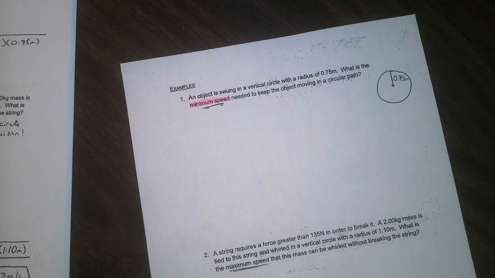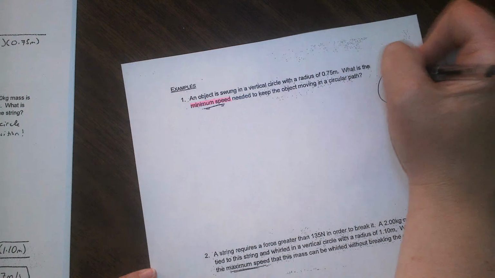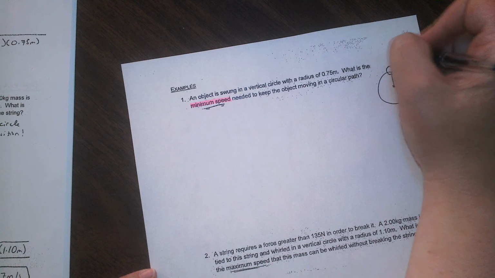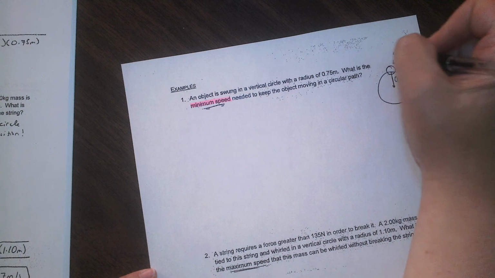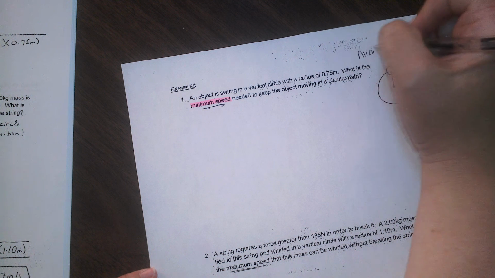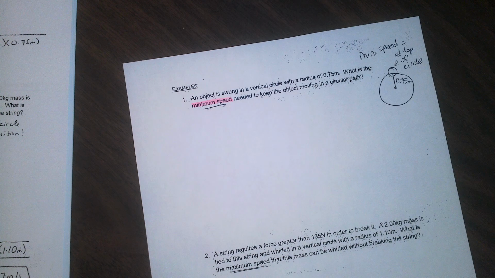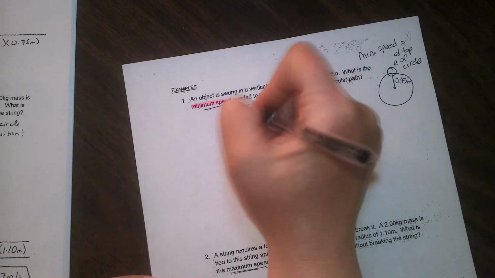Okay. Minimum speed, that's code word for the object is at the top of the circle. Minimum speed means that it's at the top of the circle. When it's at the top of the circle, force tension is 0.